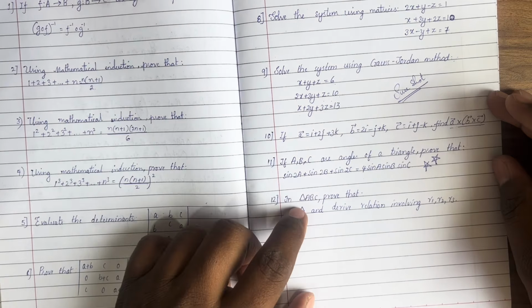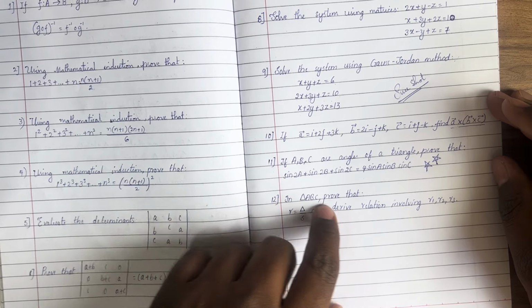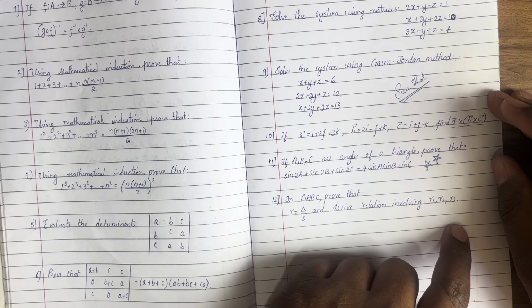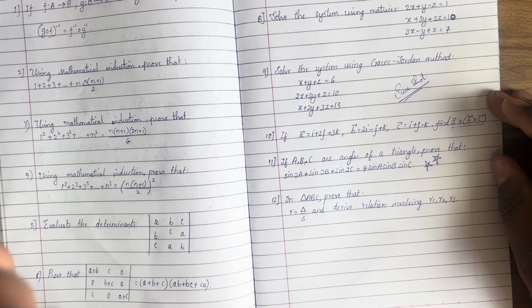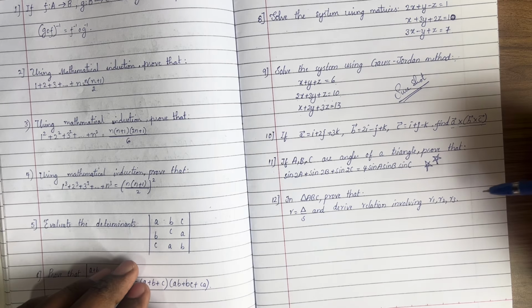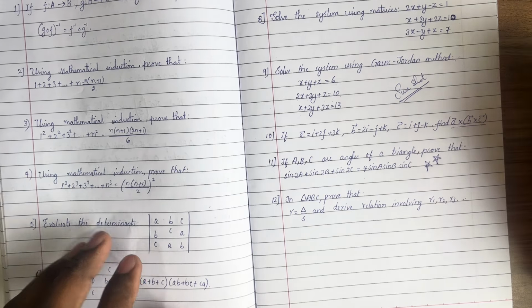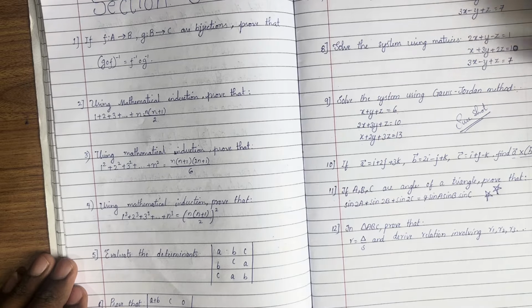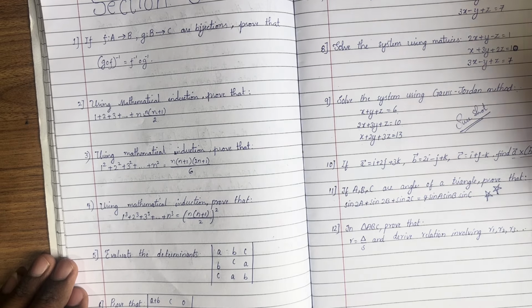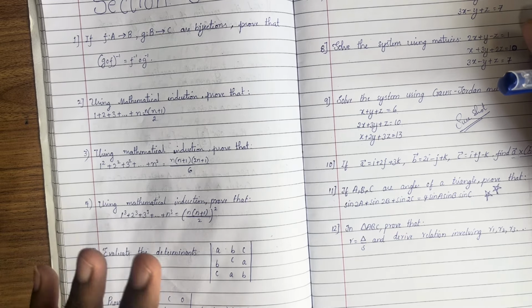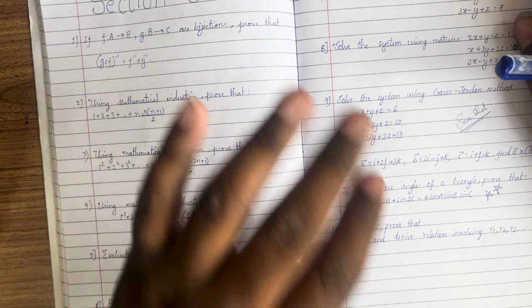12th one is, in triangle ABC, prove that R is equal to delta by S and derive the relations involving R1, R2, R3. So this is a question which seems hard while studying, but when you solve these types of questions, they are easy. So in this 12-question pack, if you solve them one by one, and instead of memorizing the entire process or learning the exact numericals, if you try to learn the process, you can easily gain full marks. And for me, if you solve section C correctly, you are damn sure to pass.